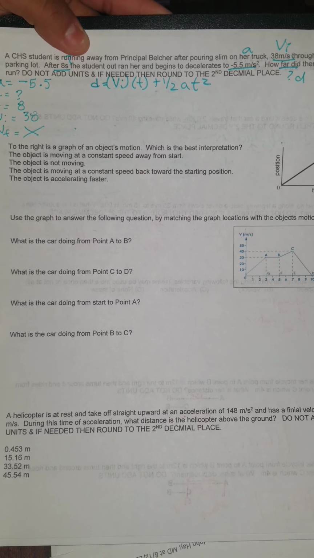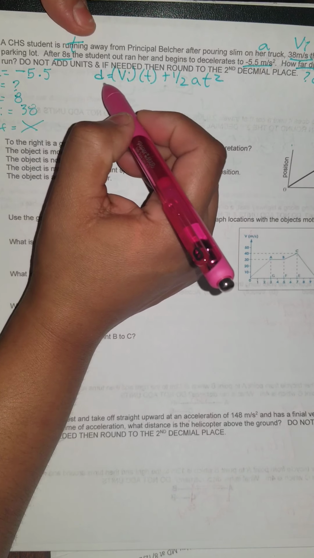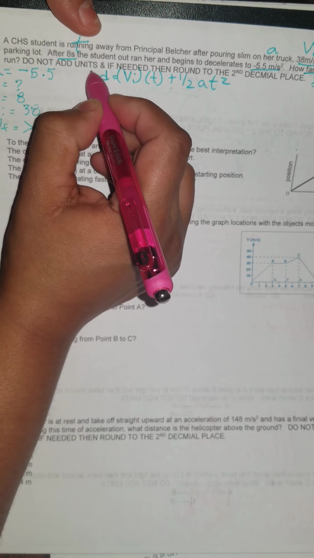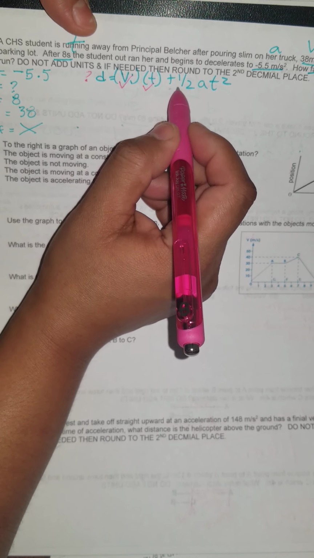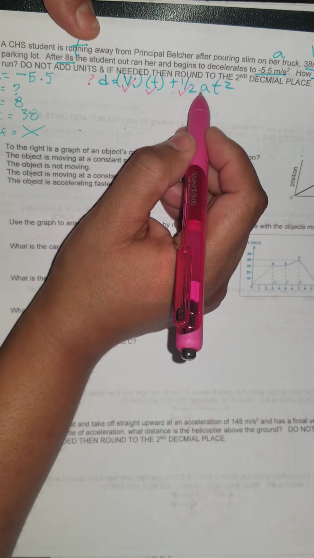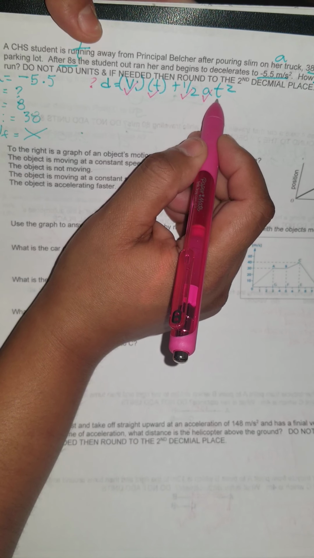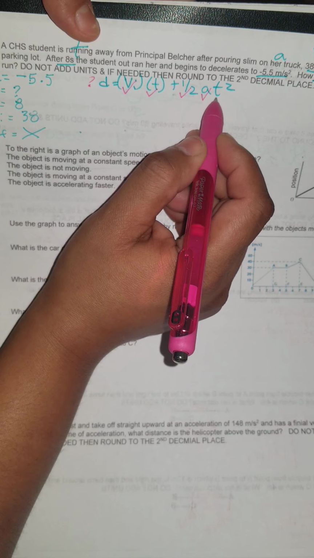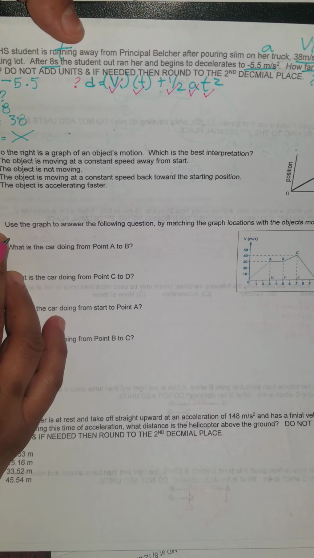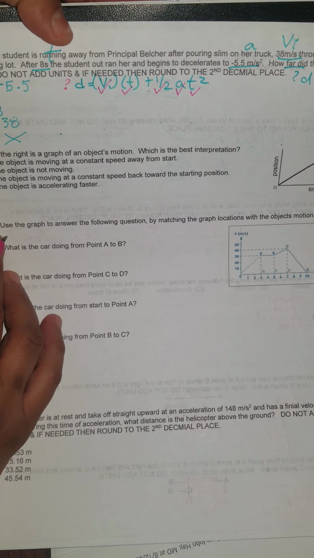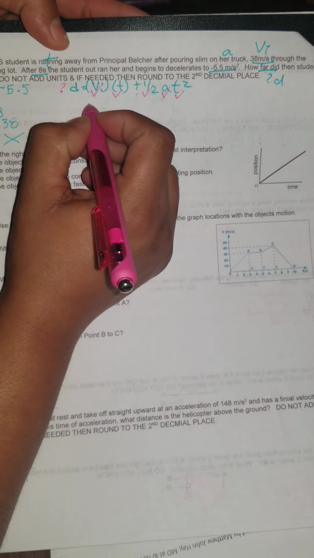My flow chart is not always 100% accurate. Do I have the D, my unknown? VI, check. T, check. 1/2, check. A, check. T, check. Not only am I going to use this equation, but I'm going to use it the way it is, and I'm not going to rearrange or change anything on it. So let's go ahead and do that.